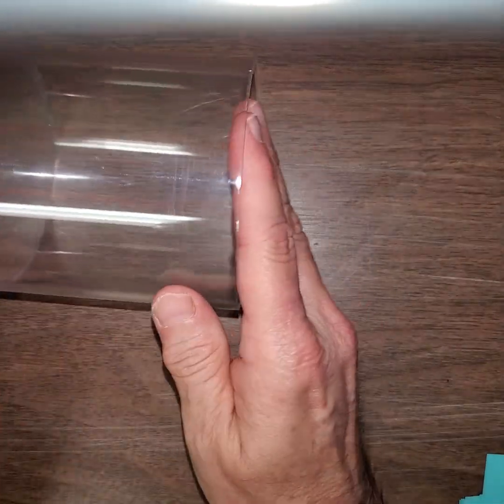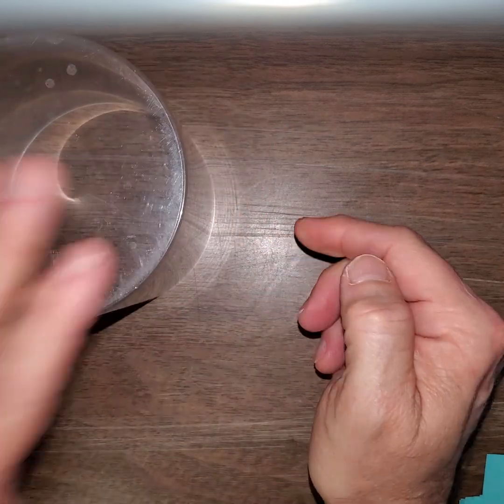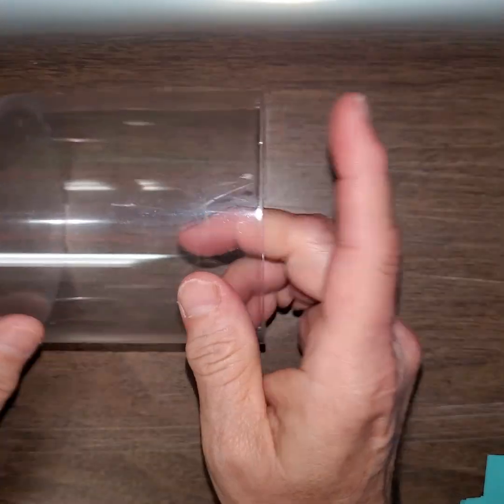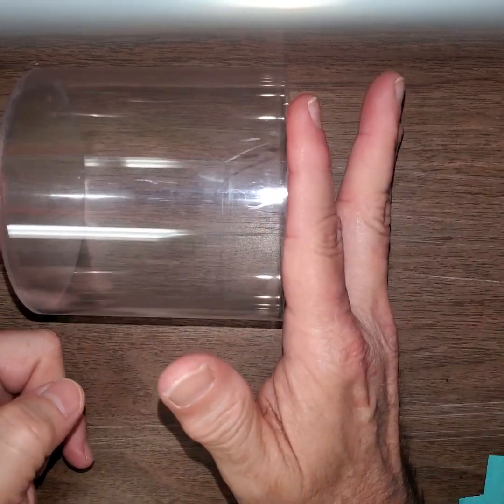So in a cylinder, the height would be from this base to this base, from the circle to the other circle. If it's standing up, it'd be here to here, or if it's laying down, it's from here to here, just straight across. So that is height.